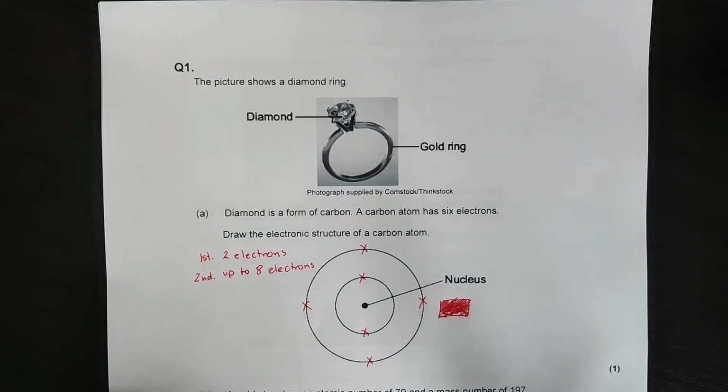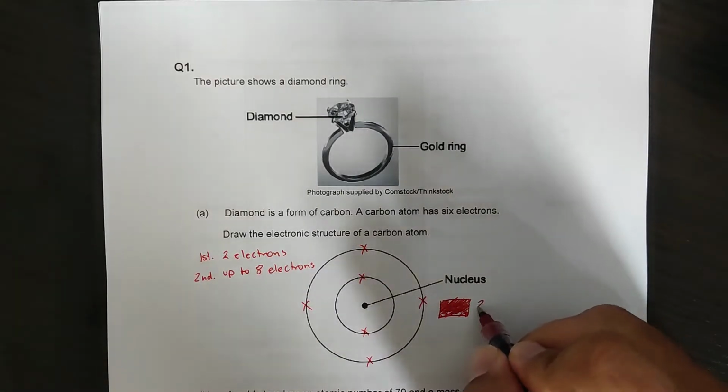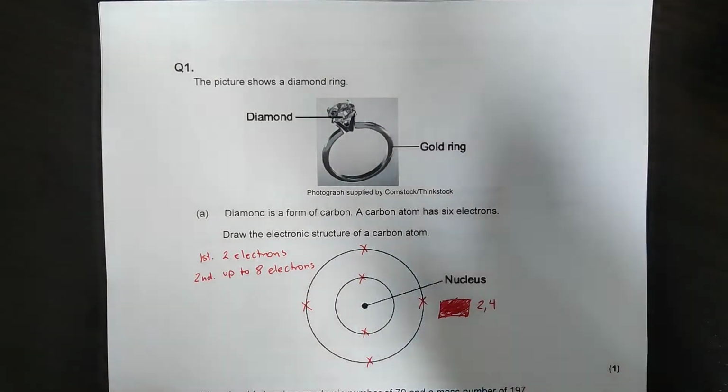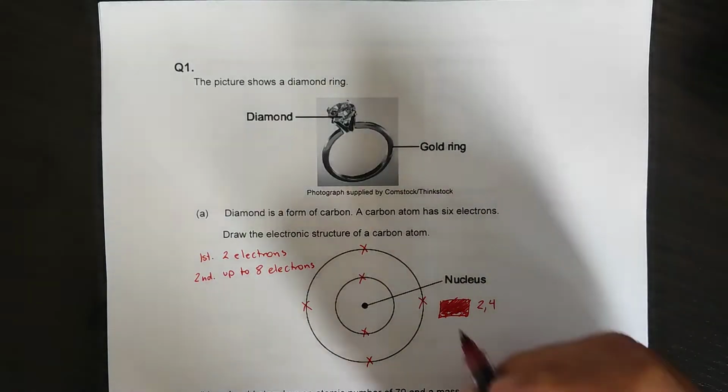Now, if you were to be asked about the electronic configuration of carbon, it is 2 and 4, because there are 2 electrons in the first shell and 4 electrons in the second shell, and this is the electronic configuration.